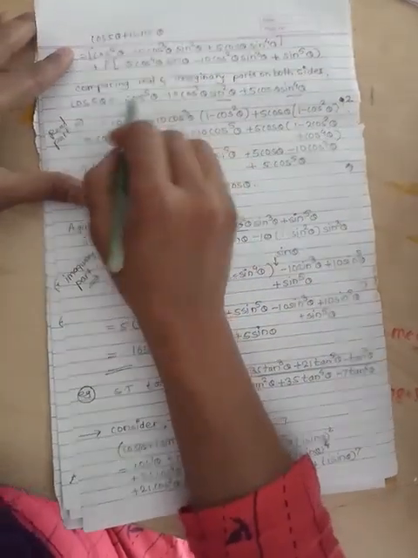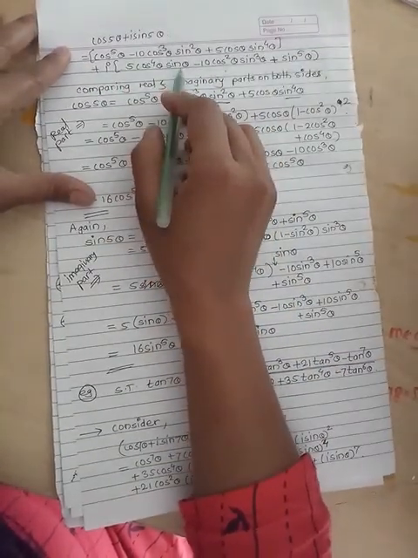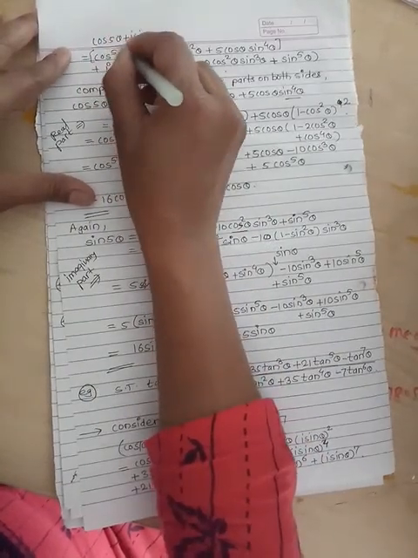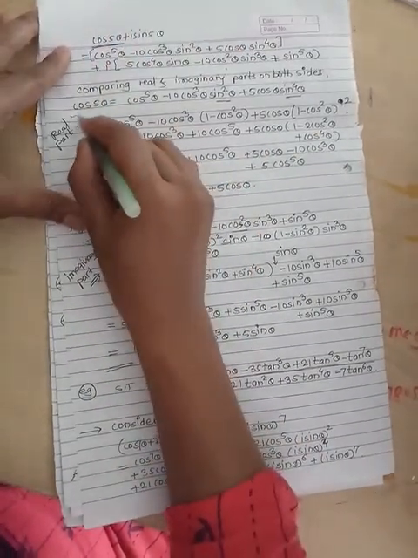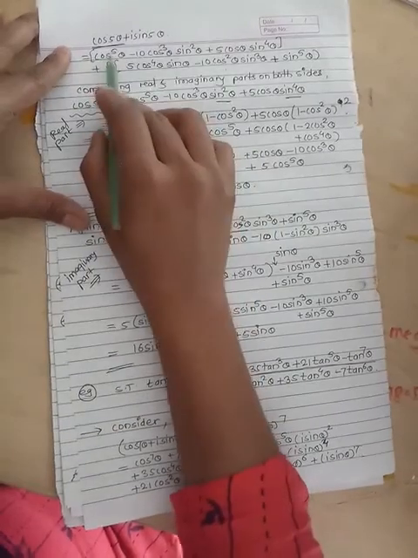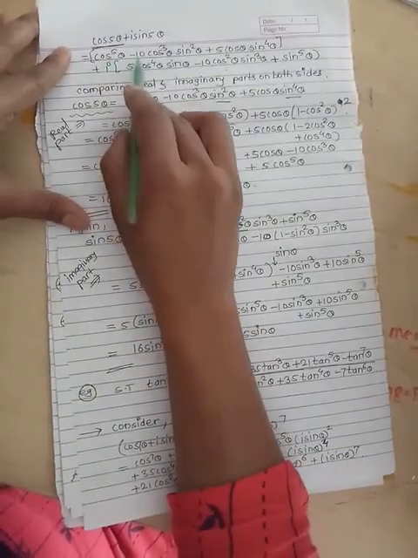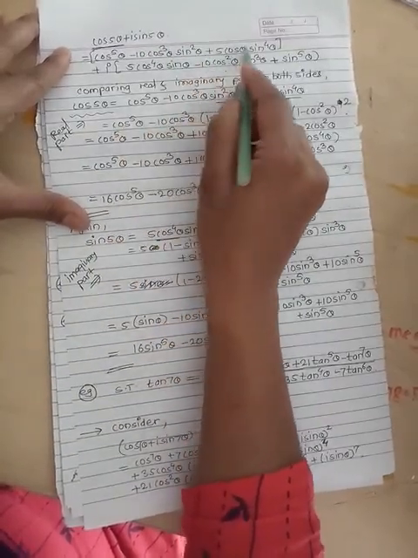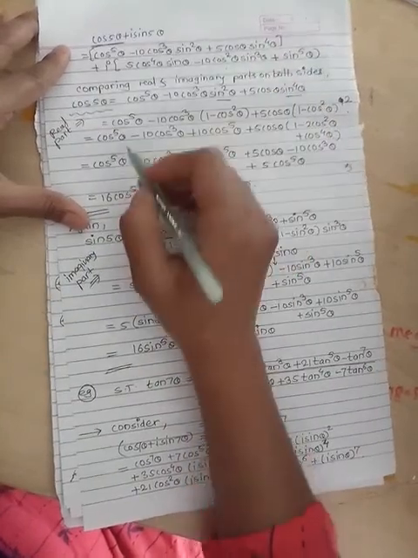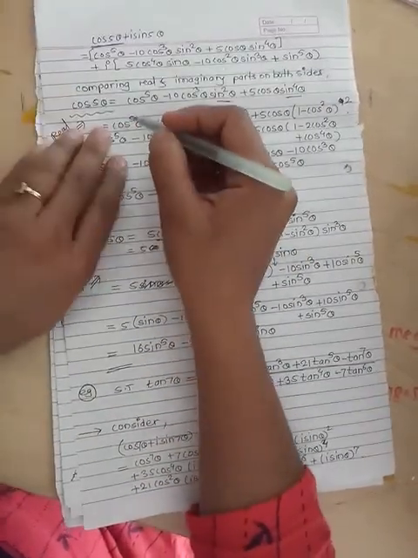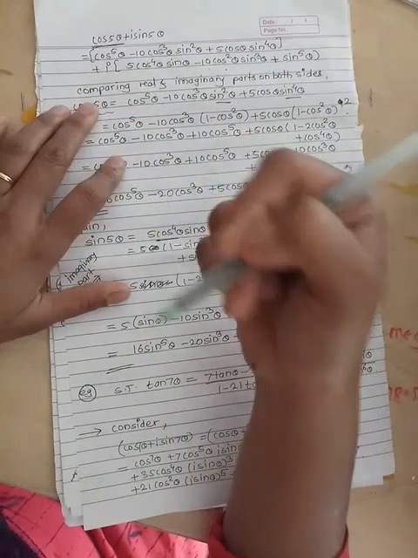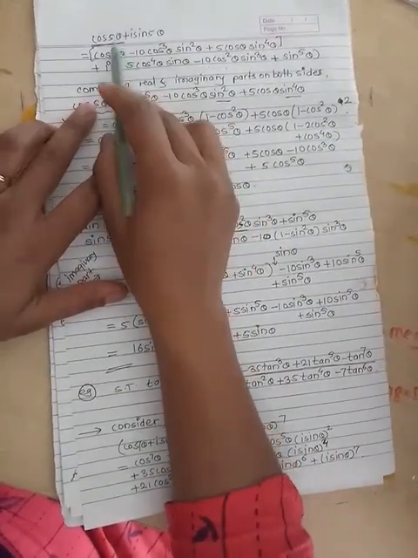By comparing real and imaginary parts on both sides, the left side real part is cos 5θ, equal to the right side real part, which is this bracket: cos^5 θ minus 10 cos^3 θ sin^2 θ plus 5 cos θ sin^4 θ. So we get the required answer by comparing the real part.